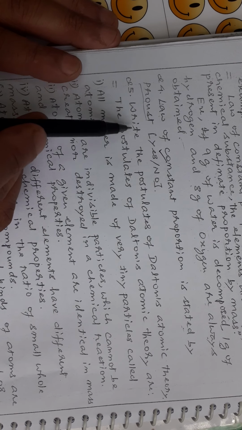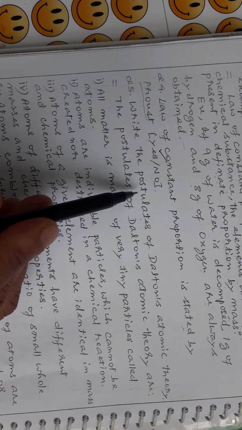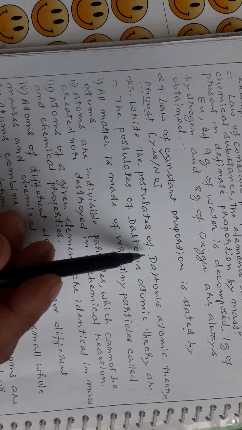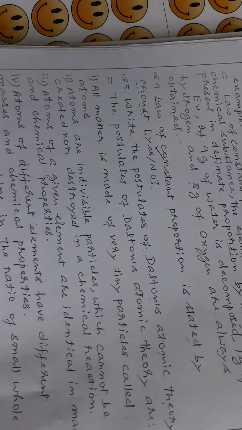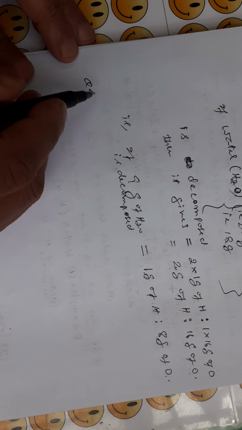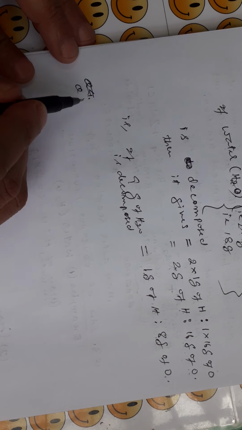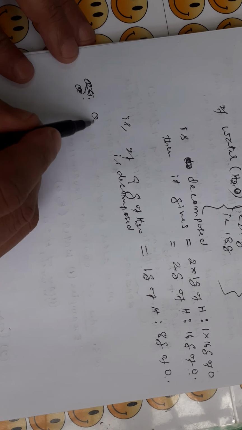Next question 5. Write the postulates, means the main points, of Dalton's atomic theory. This is a very important theory because this is the first theory given by a scientist. Question number 5, so it's 5, not 4. Also write down question number 5.